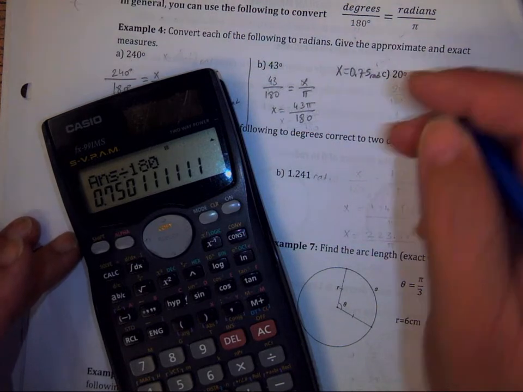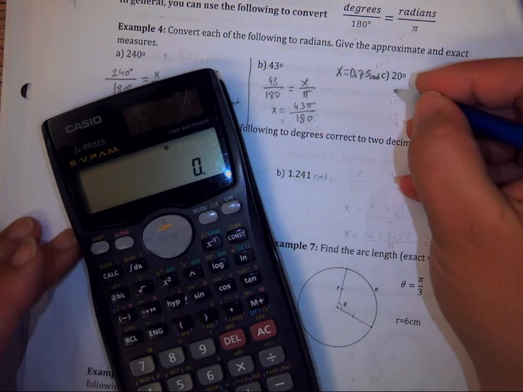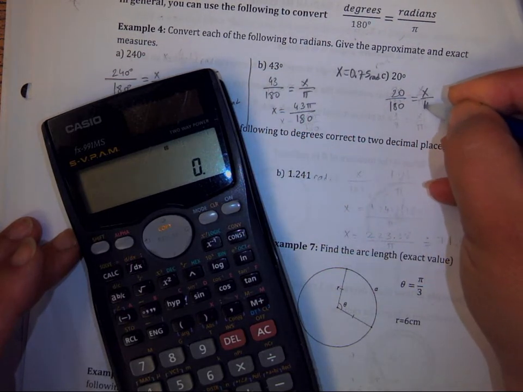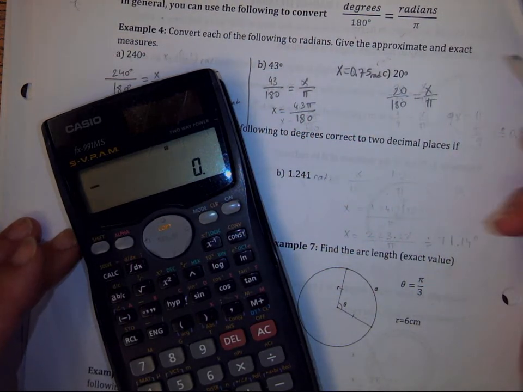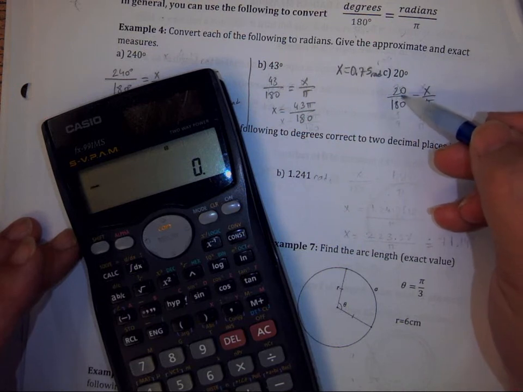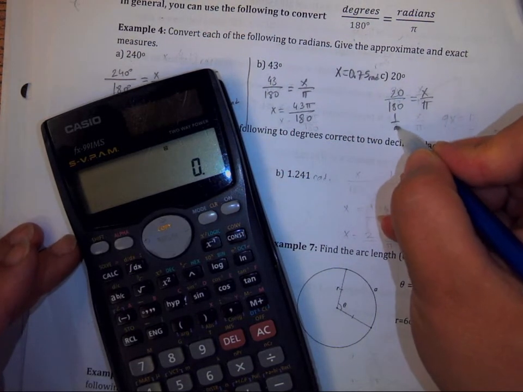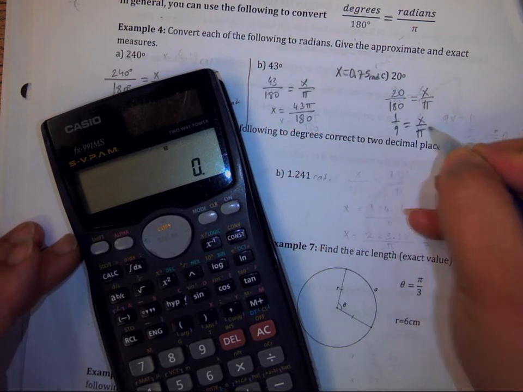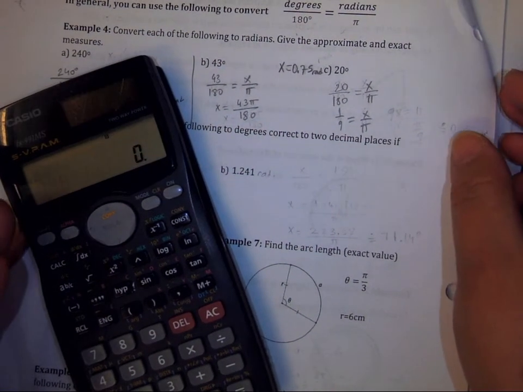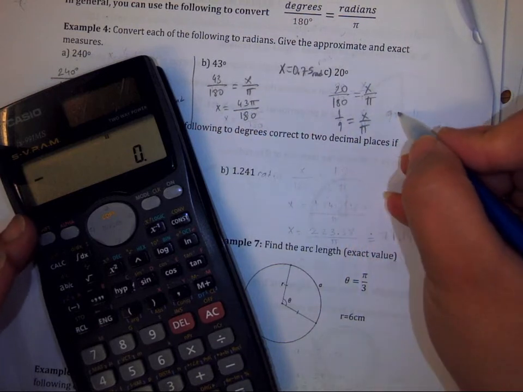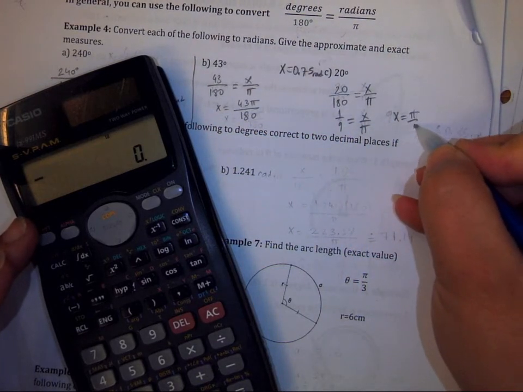So let's look at the next one. 20 degrees. 20 over 180 equals x over pi. Let's simplify. 0 and 0 are gone. Simplify 2 and 18, which is 1 over 9. Do cross multiplication. 9 times x equals 1 pi. x equals pi over 9.